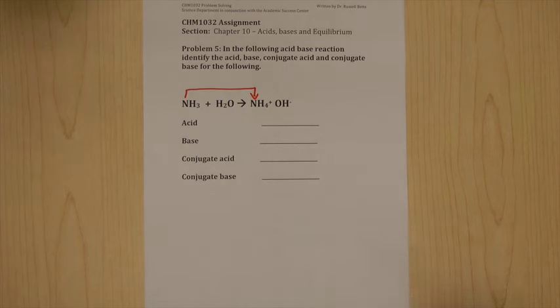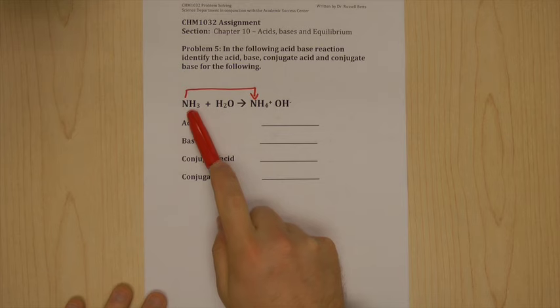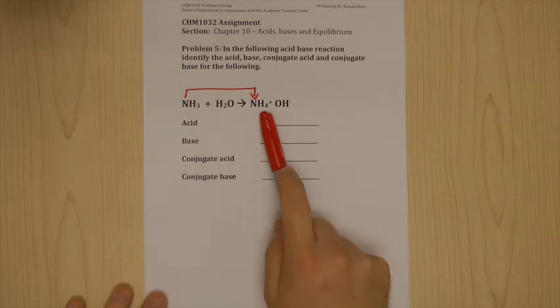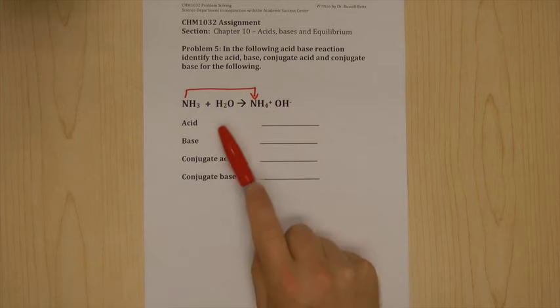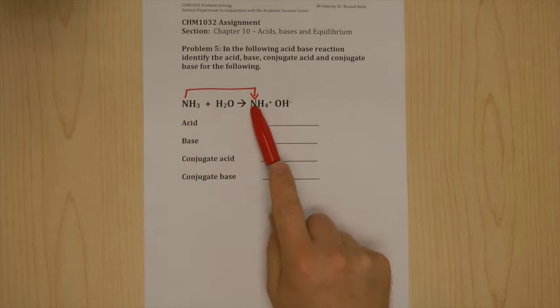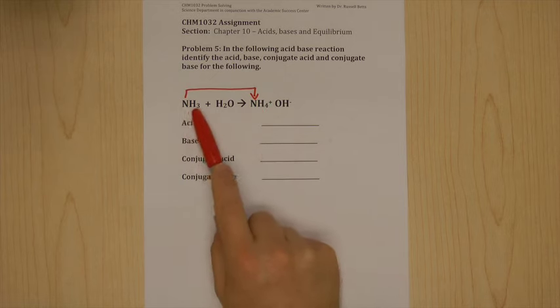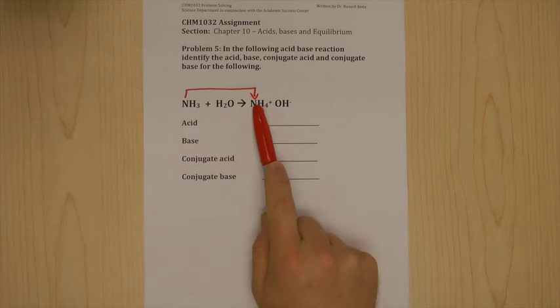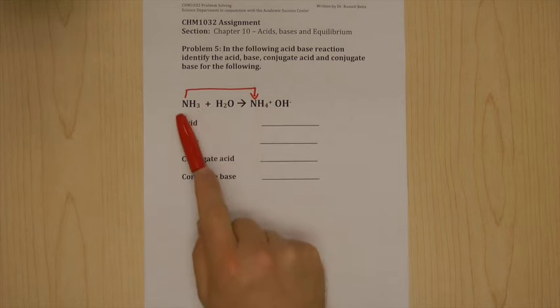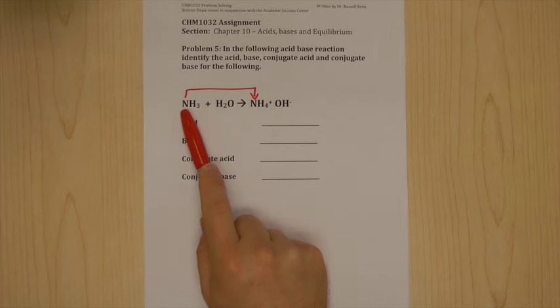Wait a minute. That's important. 3 hydrogens on the left, nitrogen has, and now it has 4. So between here and here, it's gained a proton. It's received a proton. Nitrogen here to here has gained 1 proton going from left to right. So now that means that this nitrogen molecule must have been a base. Because remember, a base is a proton receiver or acceptor. So going from left to right, NH3 to NH4, the nitrogen must have gained or received a proton.